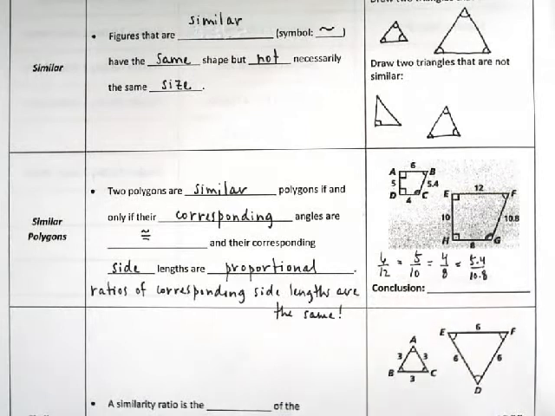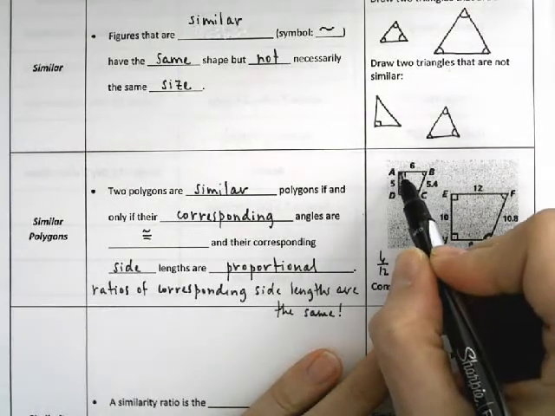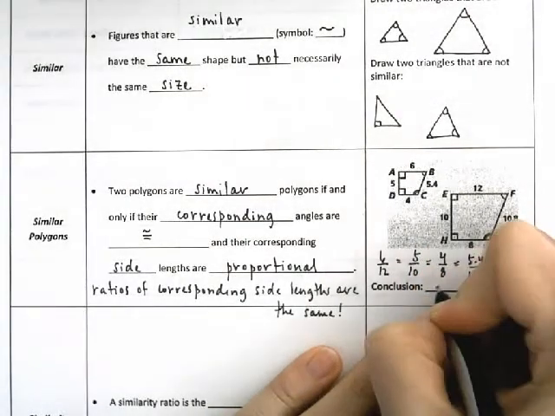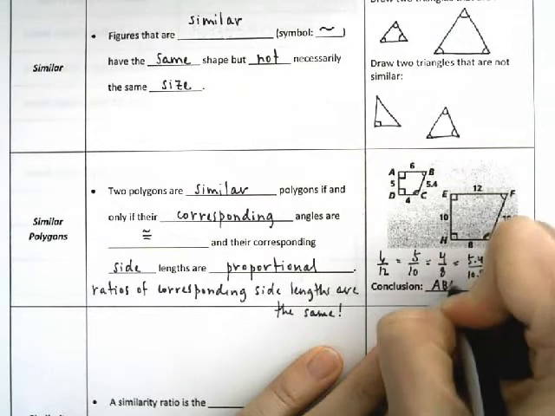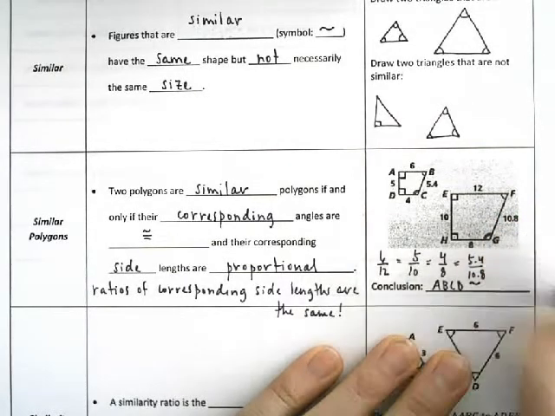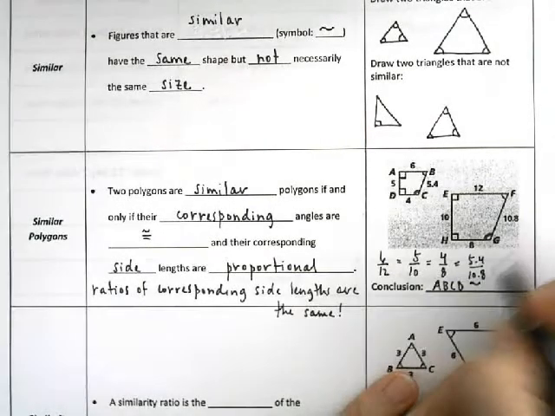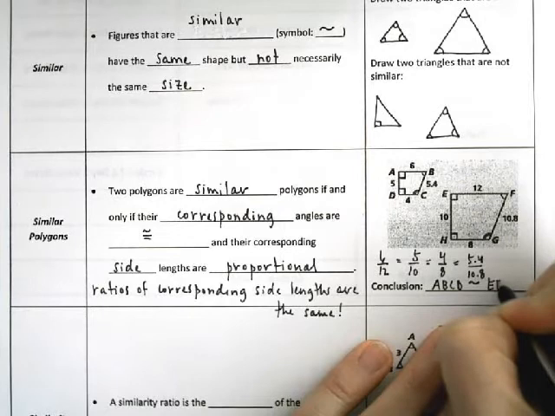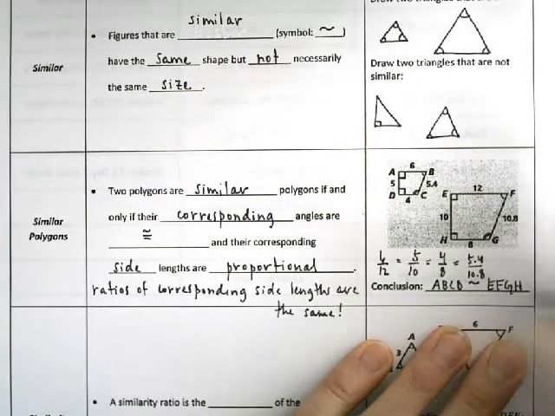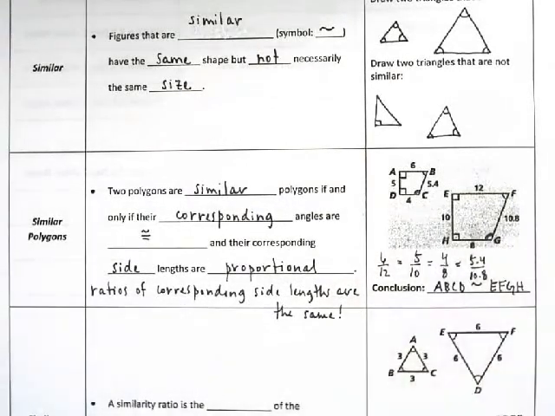Since all those ratios are the same, that tells me the side lengths are proportional, and I could then say that quadrilateral ABCD, I would use my similarity symbol, is similar to EFGH. But again, we couldn't say that until we had checked that all four angles are congruent and all the corresponding sides are proportional.